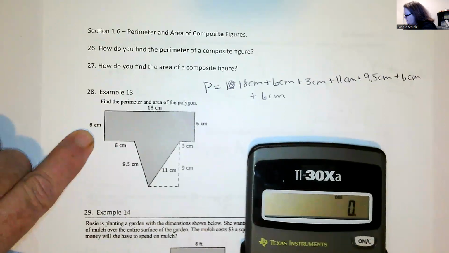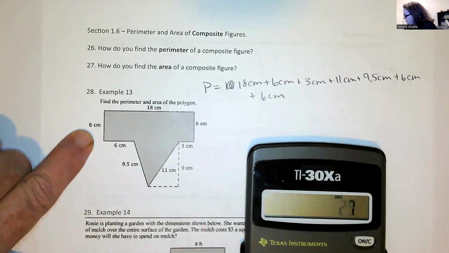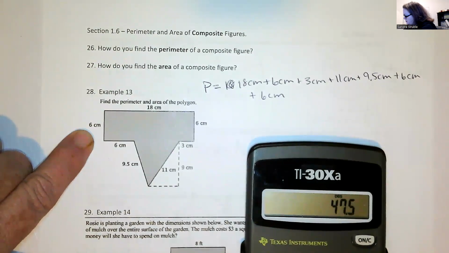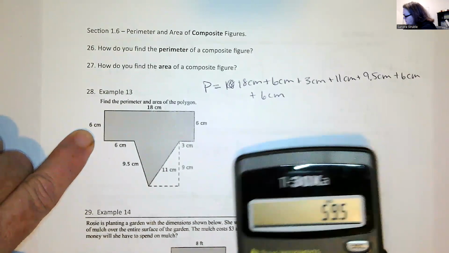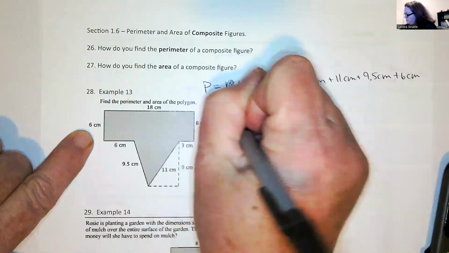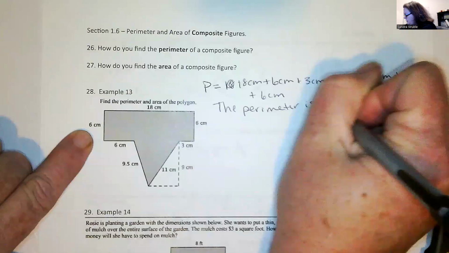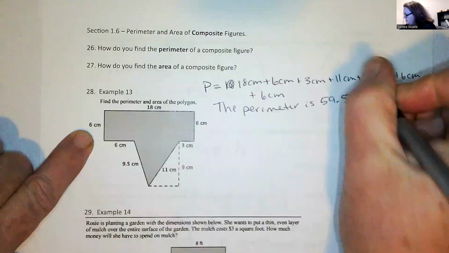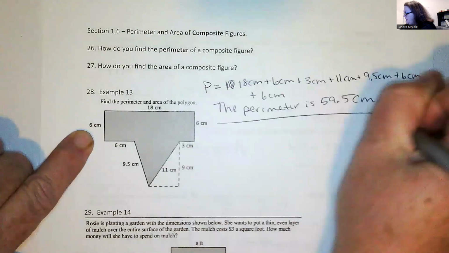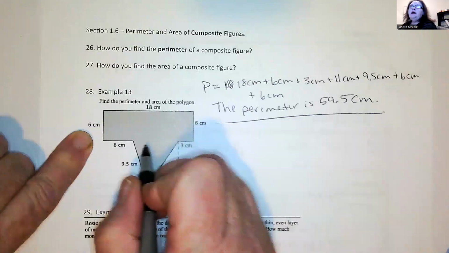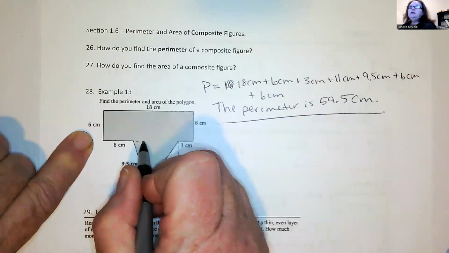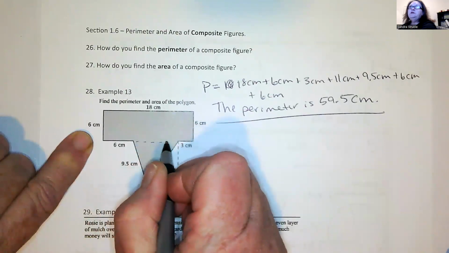Calculate. 18 plus 6 plus 3 plus 11 plus 9.5 plus 12. 59.5. So the perimeter is 59.5 centimeters. Area. For area, I'm going to break this composite figure into two pieces.